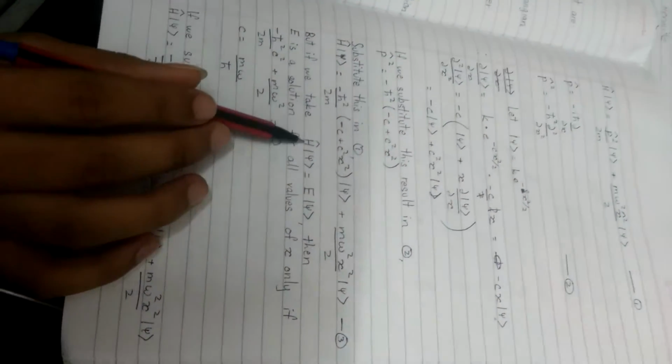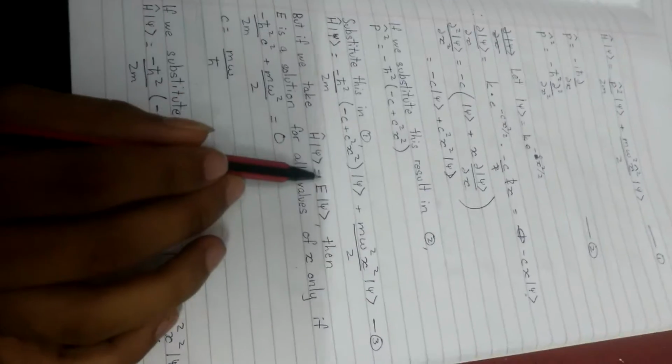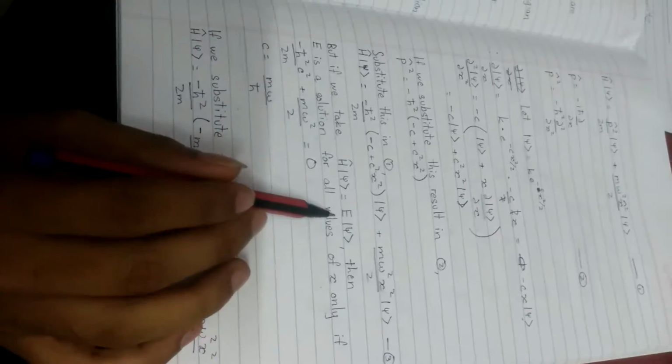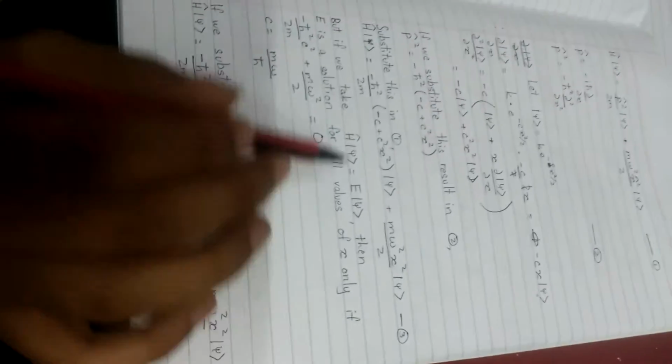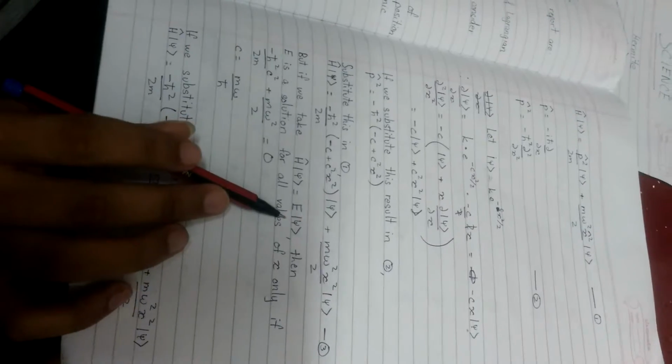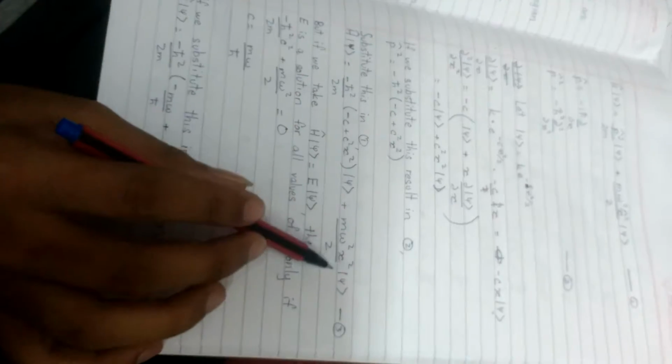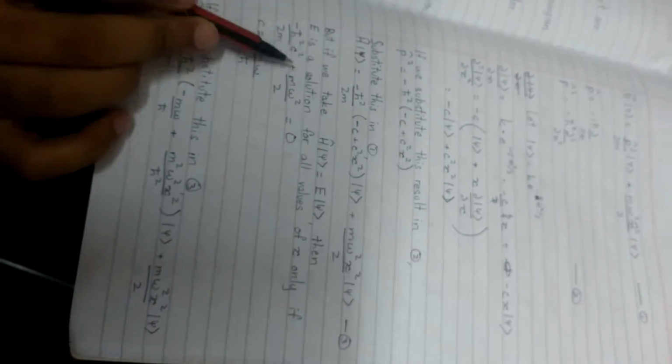Let's take the equation Hamiltonian operator psi is equal to E psi. That way we can get the eigenvalues. But if we were to get an eigenvalue which is independent of x, basically an eigenvalue which is a solution for all values of x, then the sum of the coefficients of x must be equal to 0.